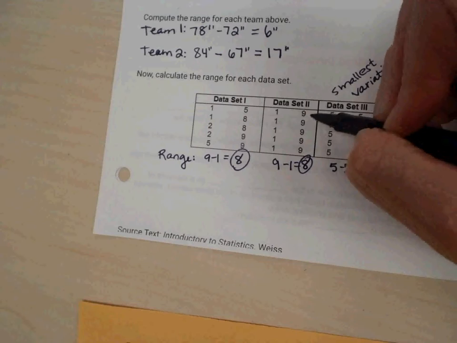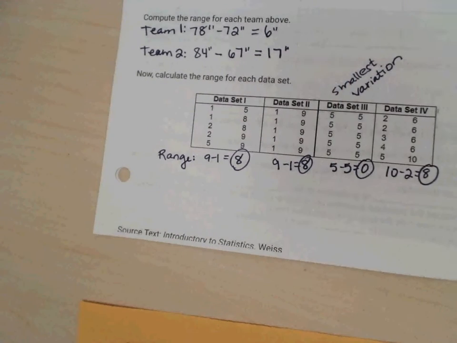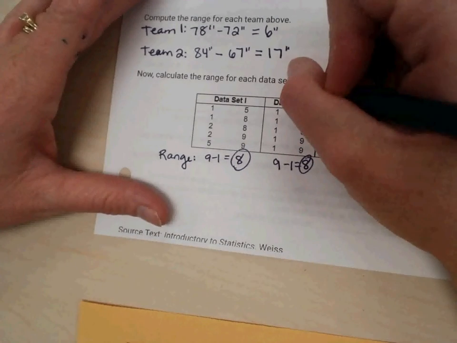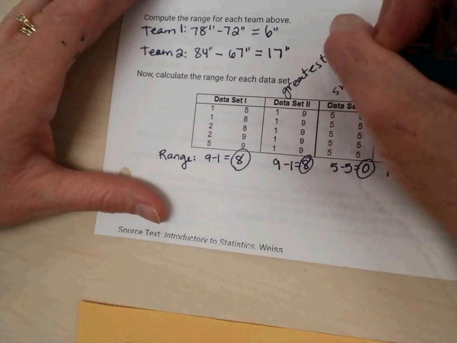Data set 2, we have numbers that are just 1s and 9s. The standard deviation is going to talk about how far the numbers are on average from the middle, the mean, okay? So the 1s and the 9s are going to be the farthest from the mean. So set 2 is going to have the greatest variation.